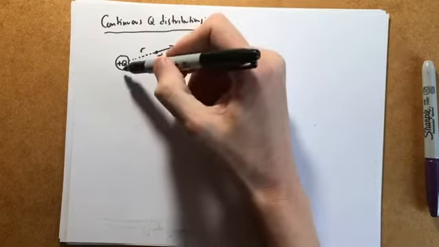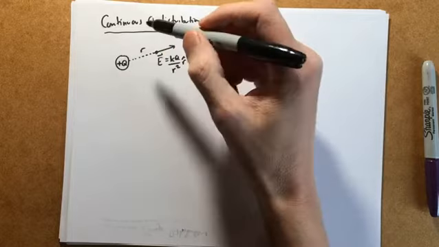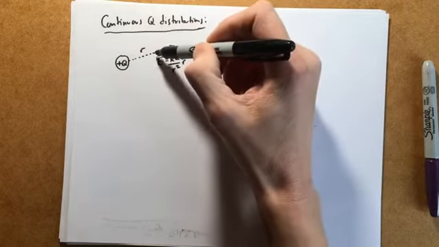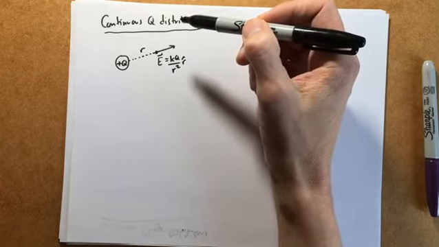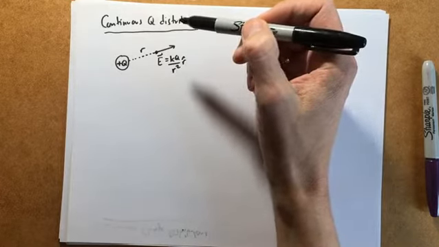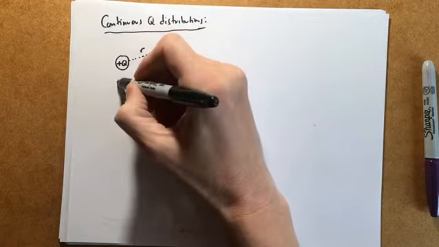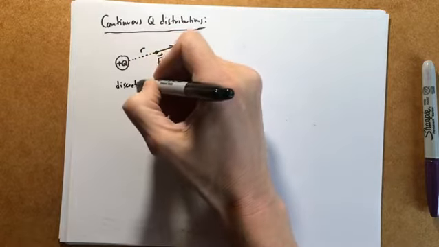We might have 1 or 2 or 7 of these charges, and they all make contributions to this point in space, and we find the net electric field by just doing the vector addition of those. So that's for discrete or countable point charges.